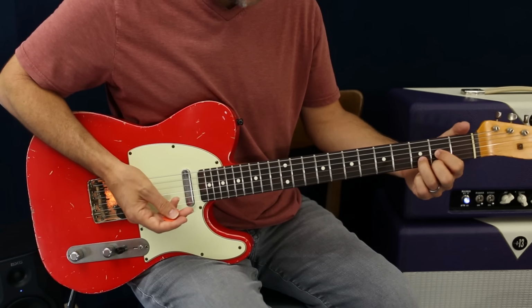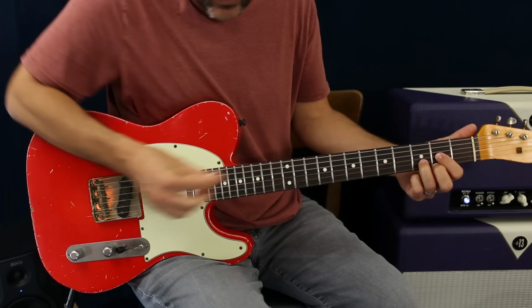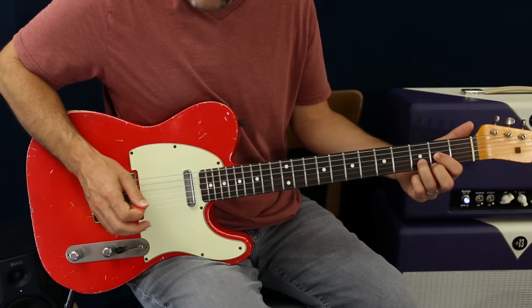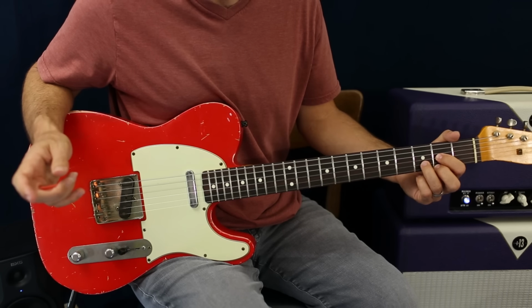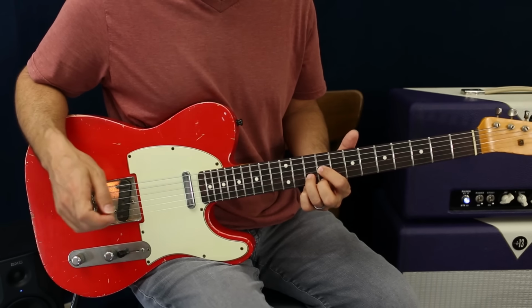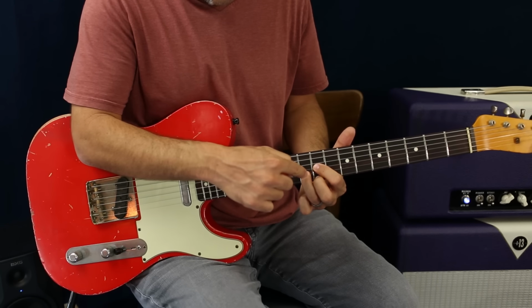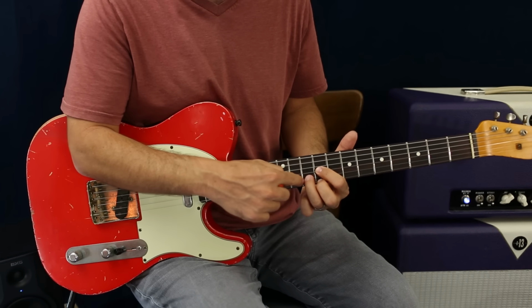Same thing, we got D. If we want to make this D shape, in open position, it's a D chord because of that root note. But if I wanted to make it an A chord using a D shape, I'd move it up to here. The quick way to find that is make the D shape, and then the root note is actually going to be on the B string.